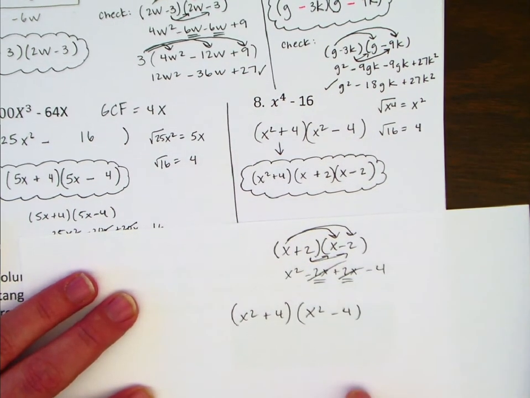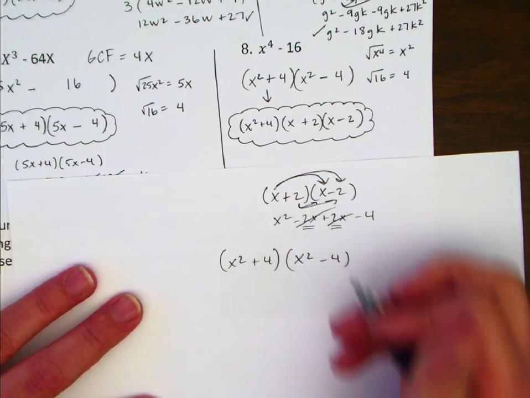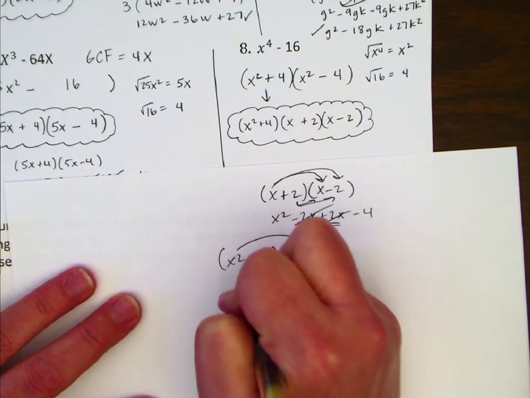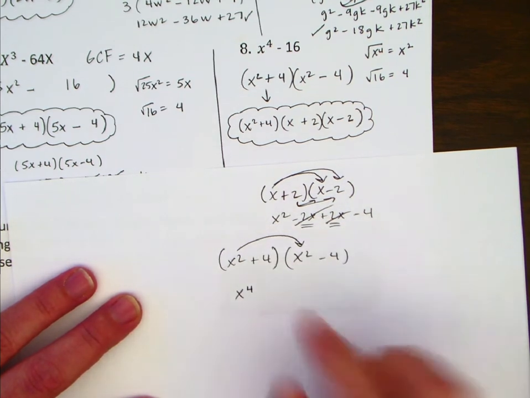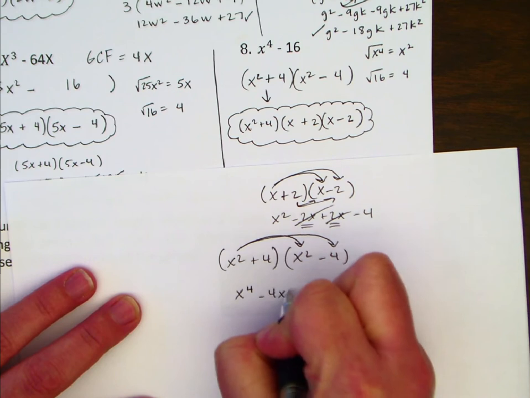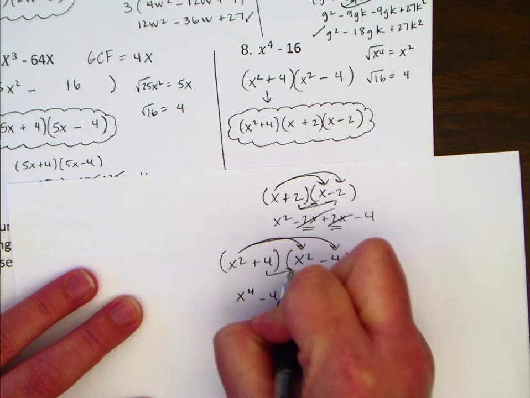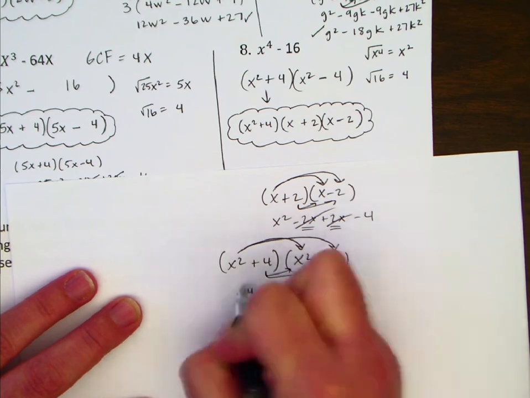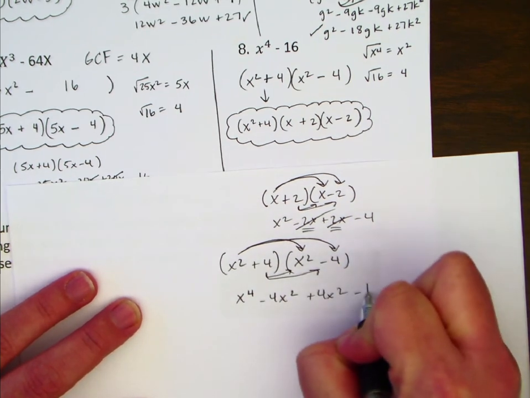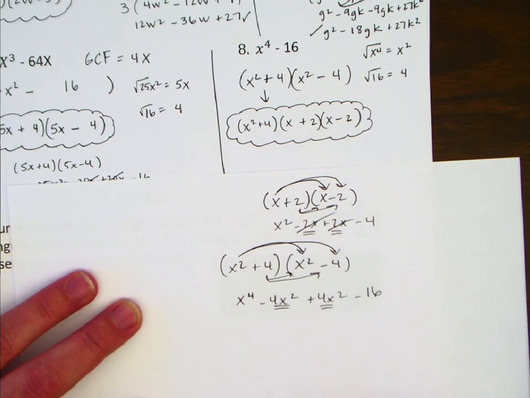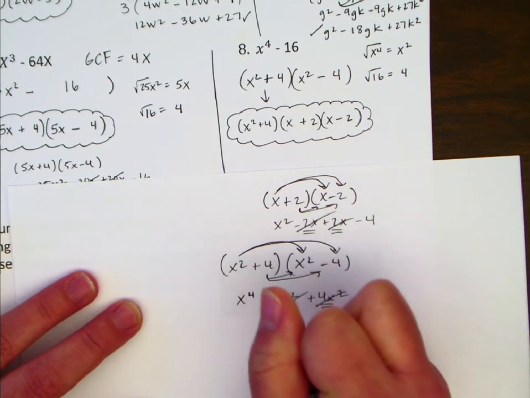And then I have that x squared plus 4 here. Now I've got to FOIL this again. X squared times x squared, x to the 4th power. Remember, you add the exponents. X squared times negative 4, negative 4x squared. 4 times x squared, positive 4x squared. 4 times negative 4, negative 16. Middle terms, what happens to them? Go to 0. So you get x to the 4th minus 16.